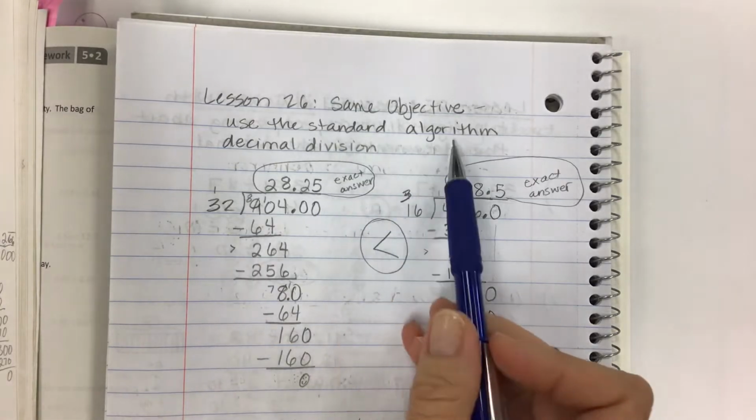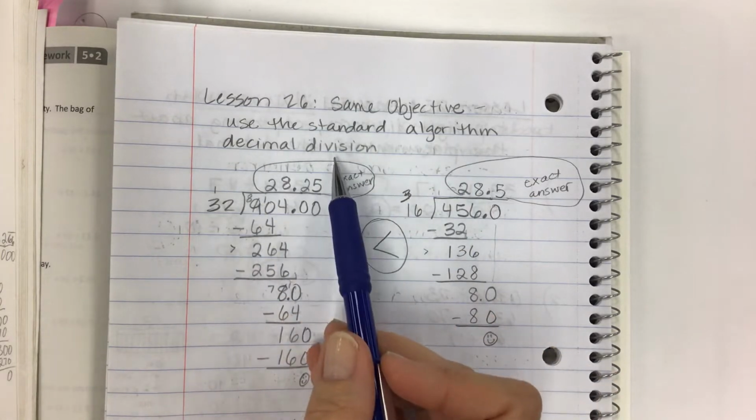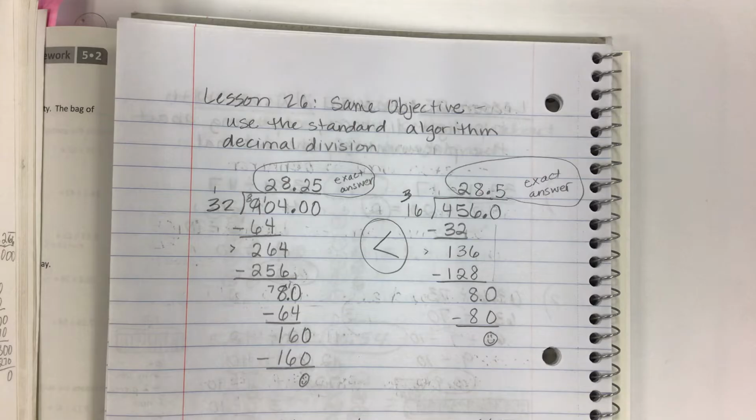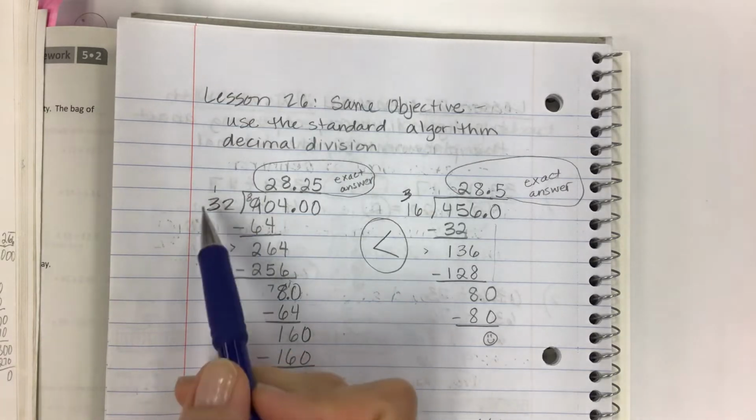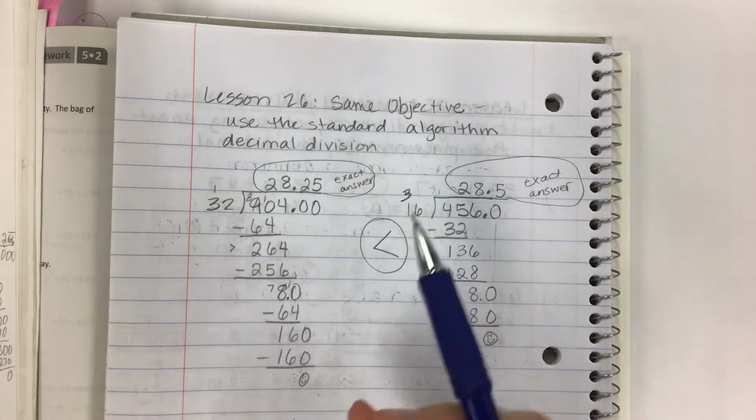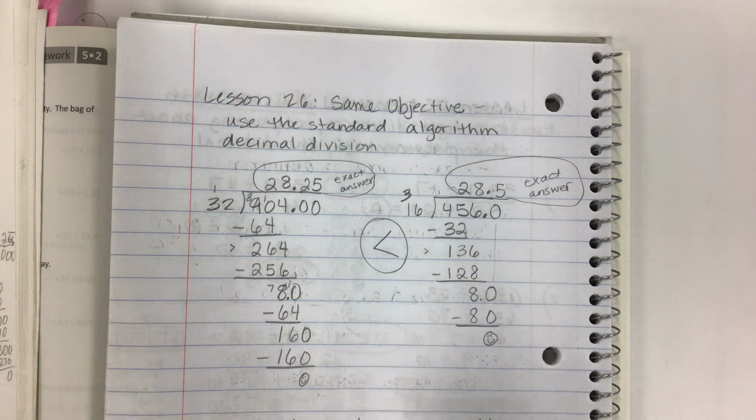We're still using the standard algorithm. We are using decimal division, but if you look at the bottom of lesson 26 in the problem set, it says we're dividing decimal dividends by two-digit divisors, so still using 2 on the outside, estimating quotients as we did before, but we're going to reason about the placement of the decimal point, and then we're going to try to connect to a written method.